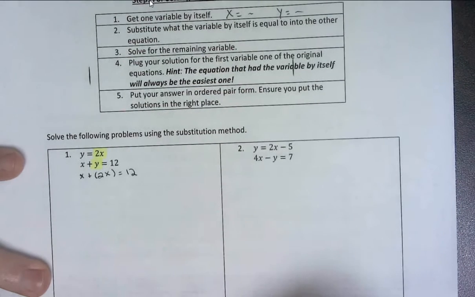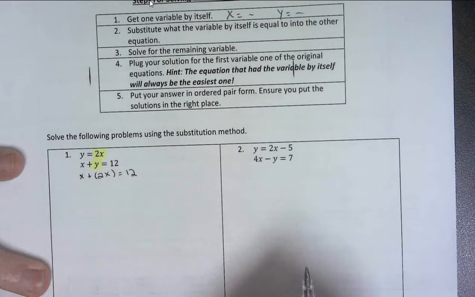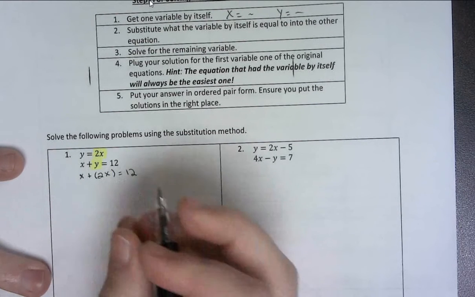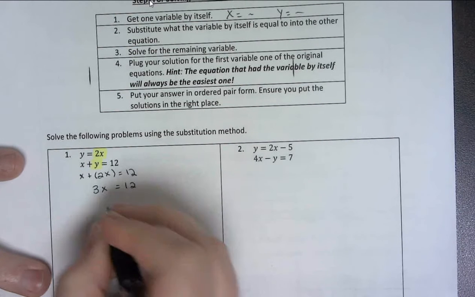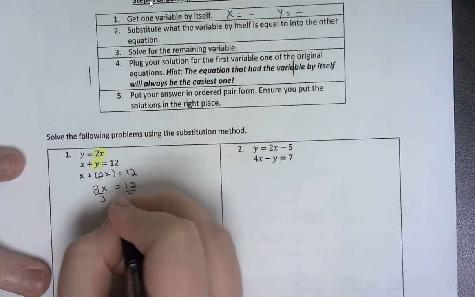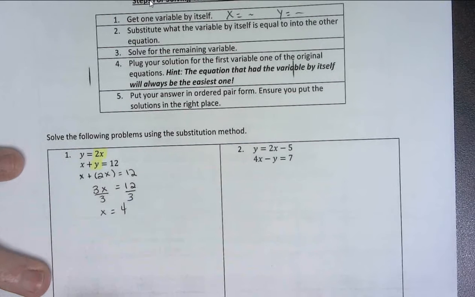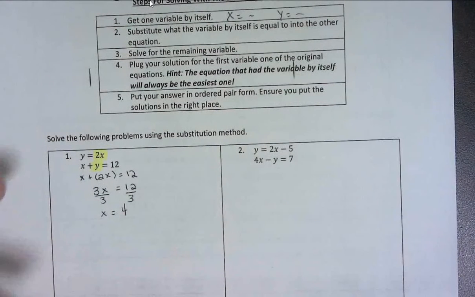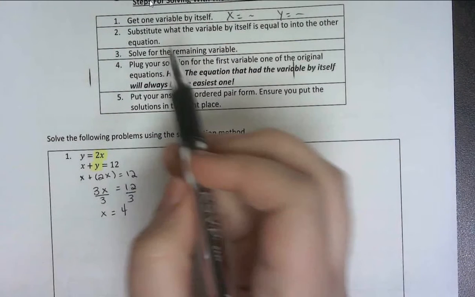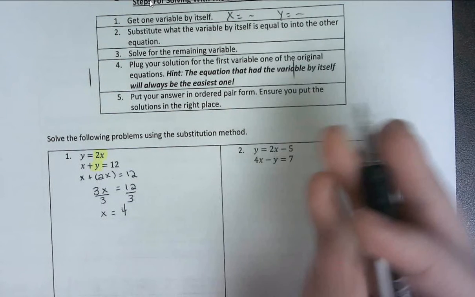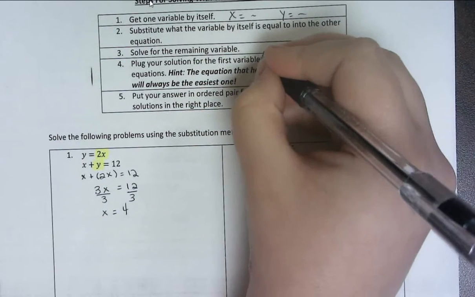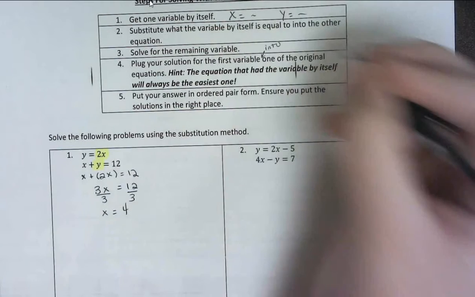And now, to go ahead and solve this, you would just combine your like terms. So you get 3x equals 12. Divide both sides by 3 to get x equals 4. So then it tells us on step 4 to plug your solution for the first variable into one of the original equations.